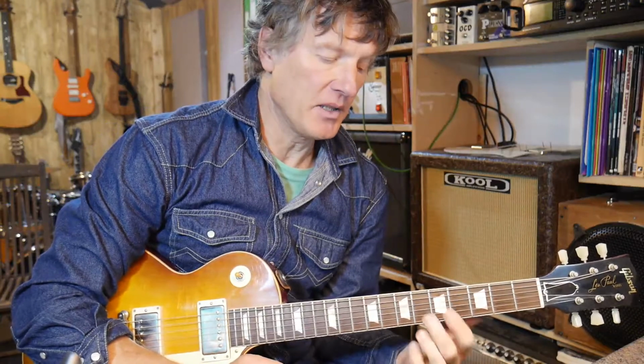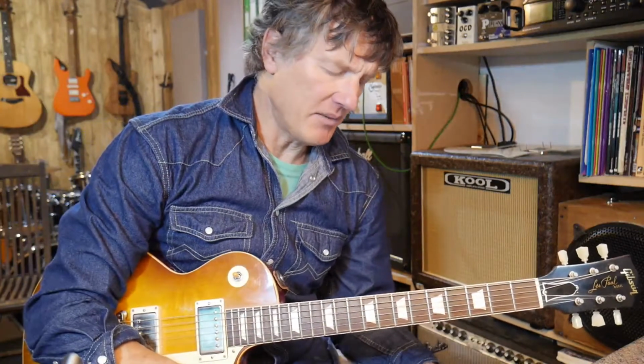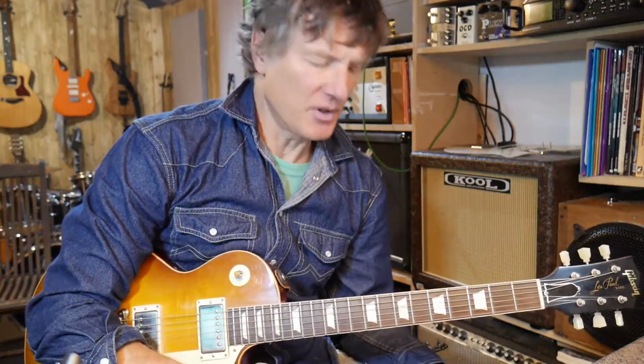The last 4 bars, you've got E7, D7, A7, and then the last bar, E7. So let's talk a little bit about how this works, what's going on here.